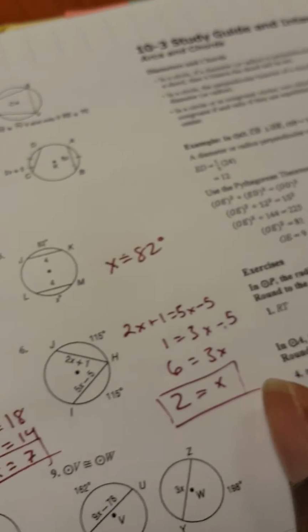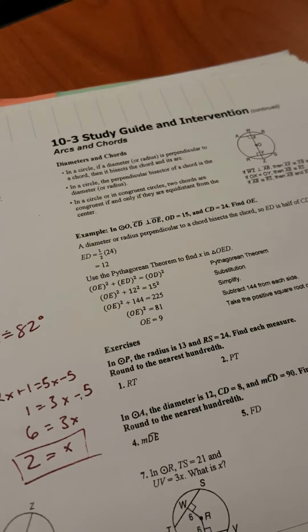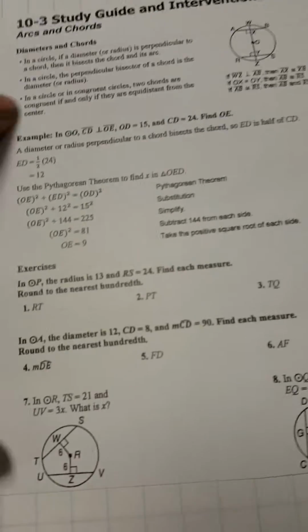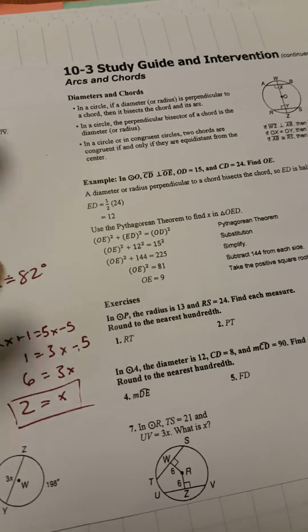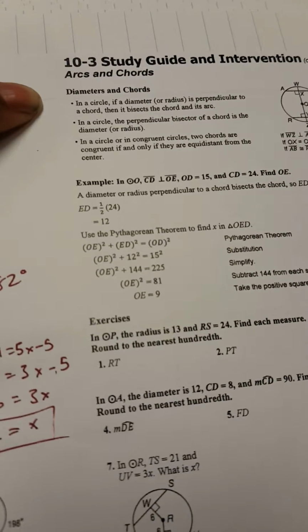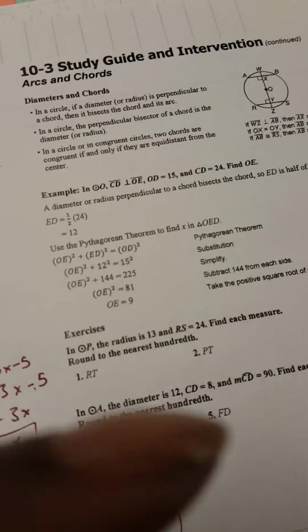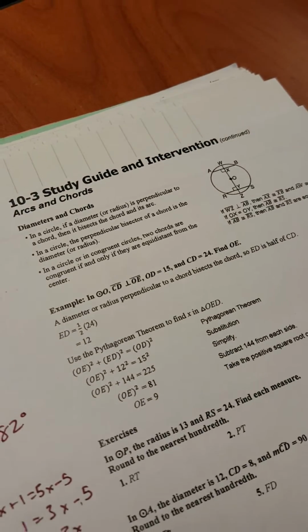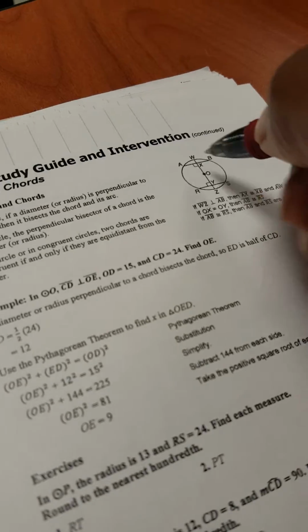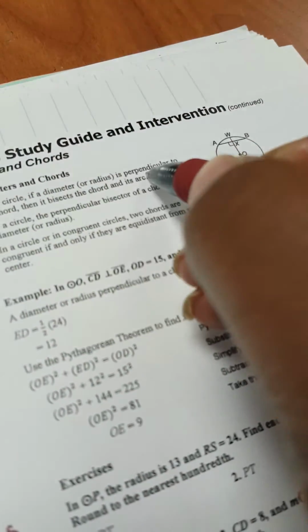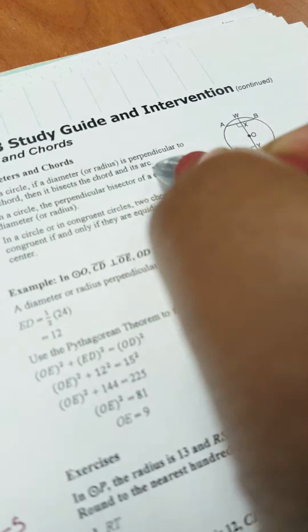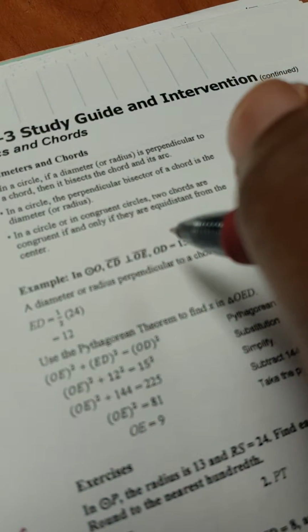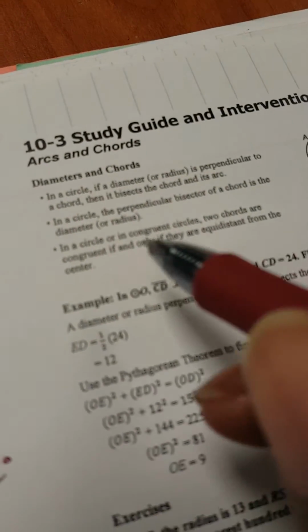All right? Let's go over here to the 10-3 arcs and chords, the second part of it. Okay, in a circle, if a diameter or radius is perpendicular to a chord, what does perpendicular mean? It makes a 90-degree angle. So if a diameter or radius is perpendicular to a chord, then it bisects the chord and its arc. What does bisect mean? Cut into 2 equal pieces. Okay, cuts into 2 equal pieces.